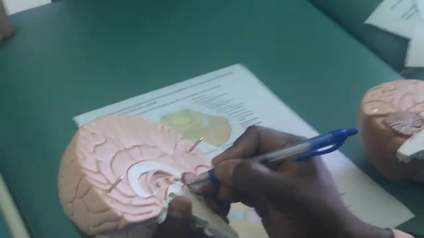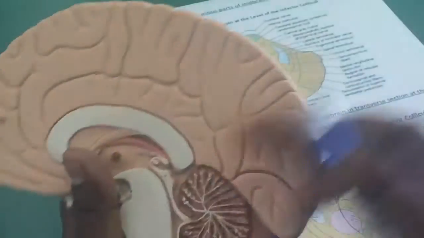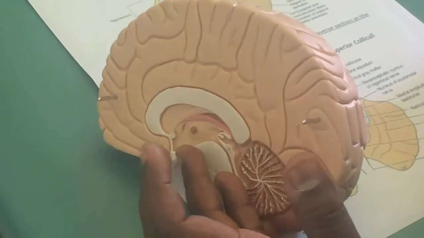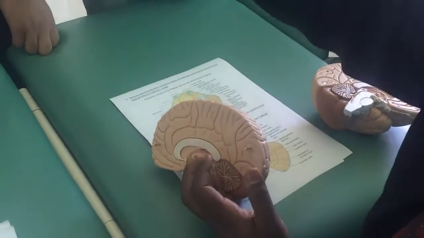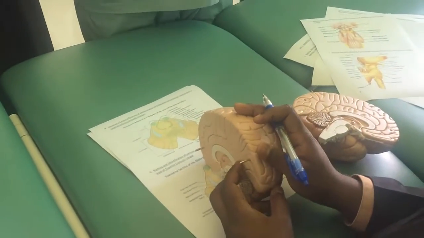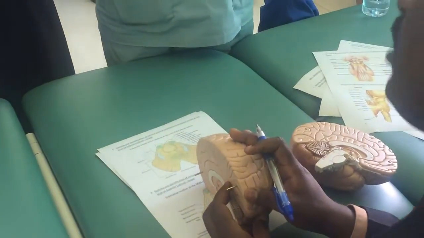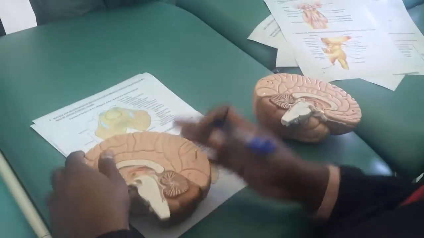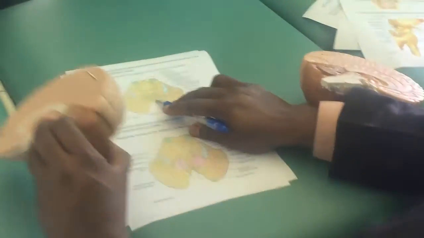So the superior cerebellar peduncles don't go to the same side of the brain. They go up and cross and go to the opposite side. Information from the cerebellum going to the brain will cross. That is the crossing, by the decussation of superior cerebellar peduncles.